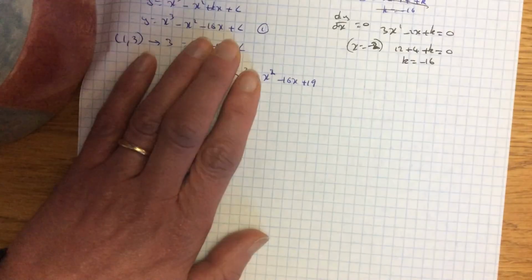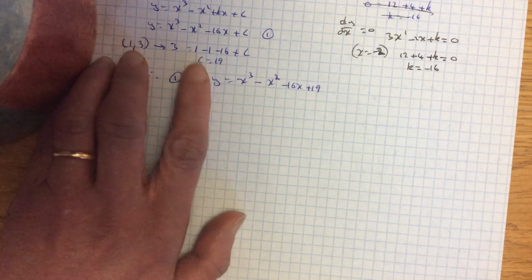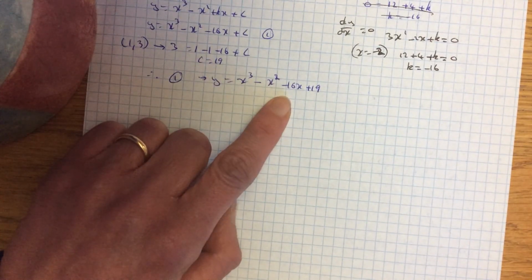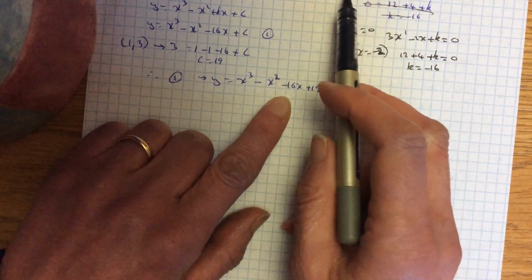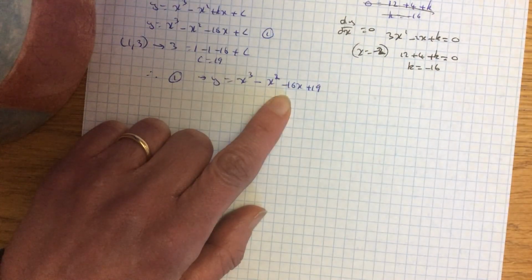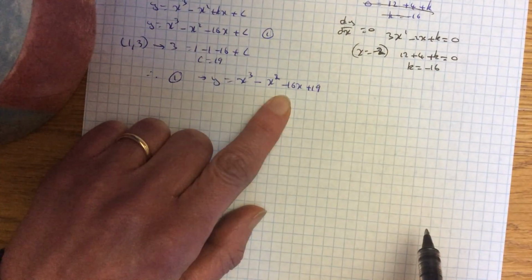You're told then that the curve goes through 1, 3. That gets you your c value and the equation of the curve. I was thinking there was going to be 2 answers there when I saw that dy by dx. But then you were told what the x coordinate was, so it made it a lot easier.